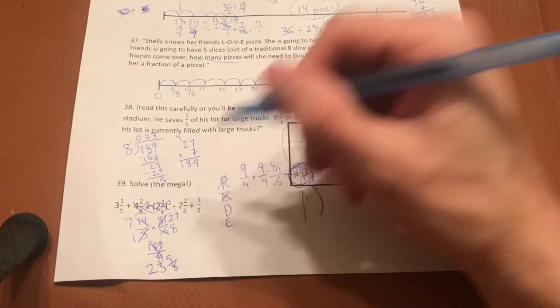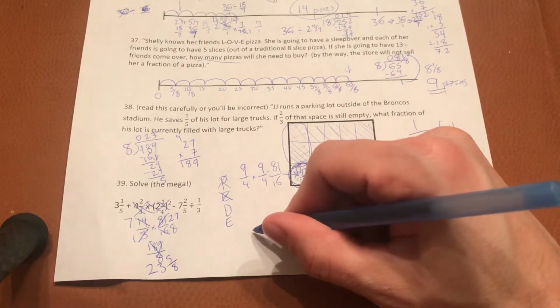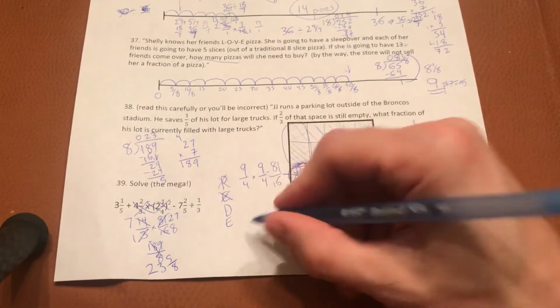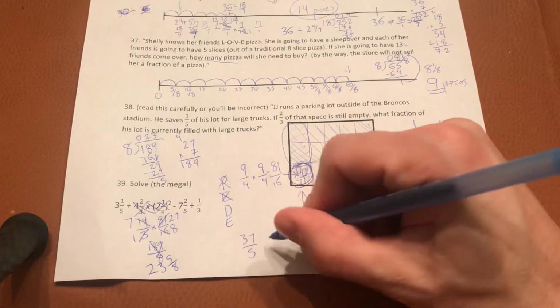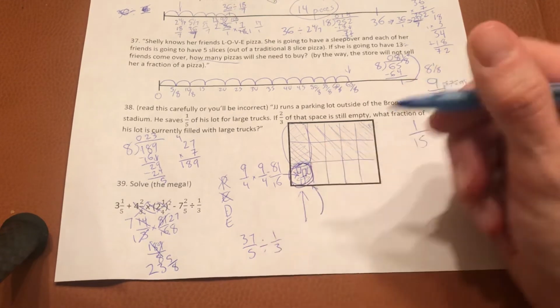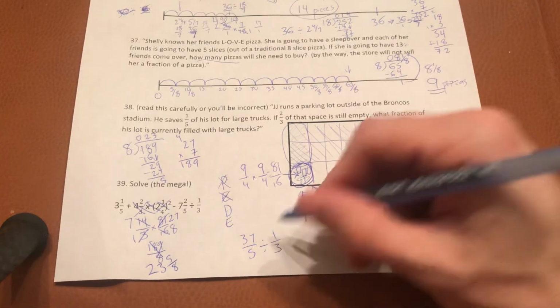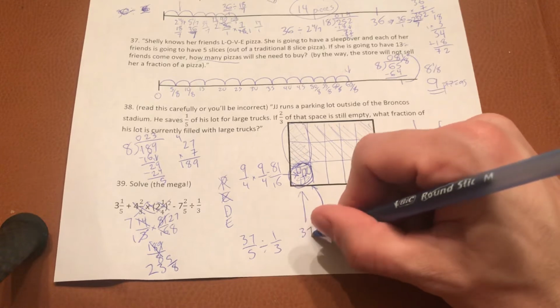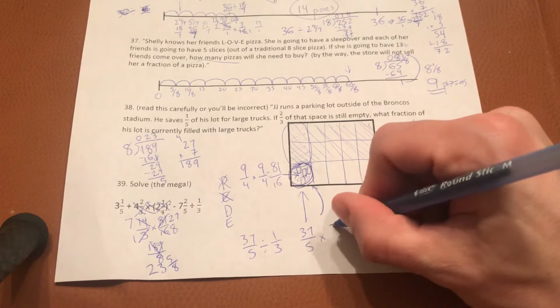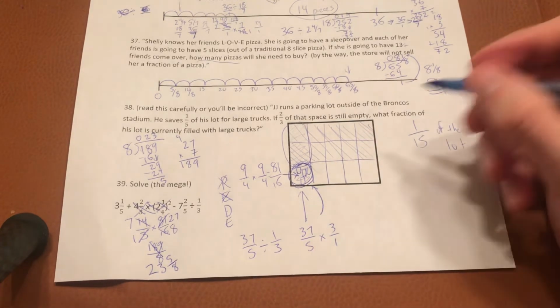So now I'm going to look at this 7 2/5 divided by a third. I hope this is easy. 35 and 2 is 37. So I have 37 over 5 divided by 1 over 3. I'm going to multiply by the reciprocal. So I have 37 over 5 times 3 over 1.